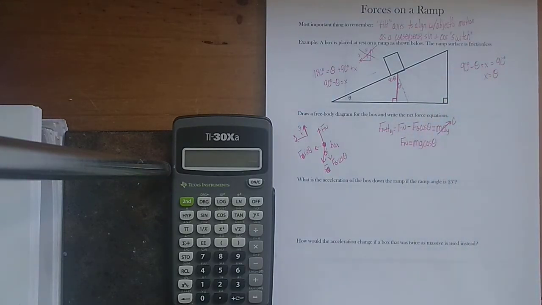Not particularly interesting by itself, but if you think about it, a lot of times we have the result that Fn equals mg, or Fn equals Fg. That's not the case here. Don't fall into the trap where you think that the normal force is always going to be equal to the force of gravity, because here it's very clearly not.